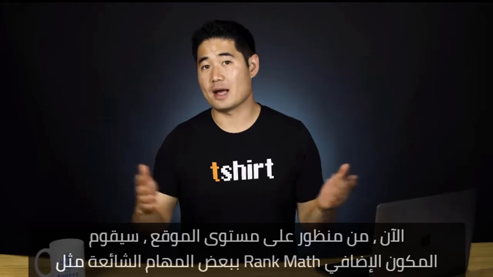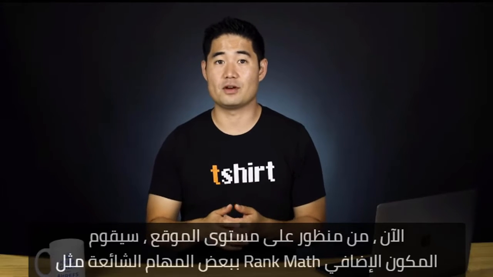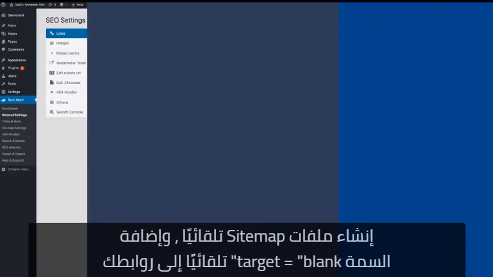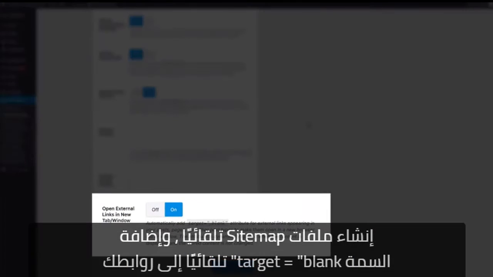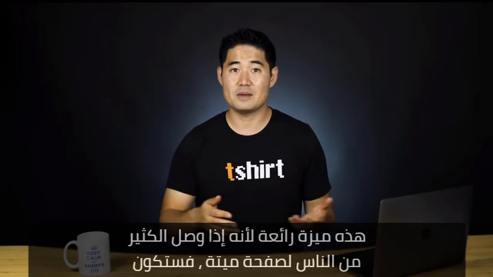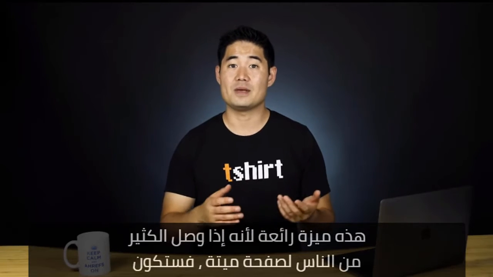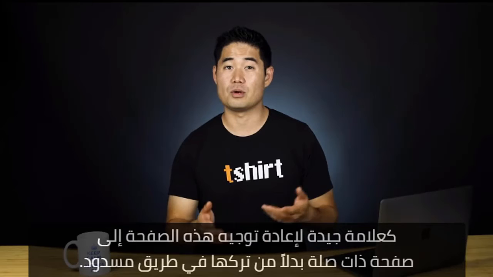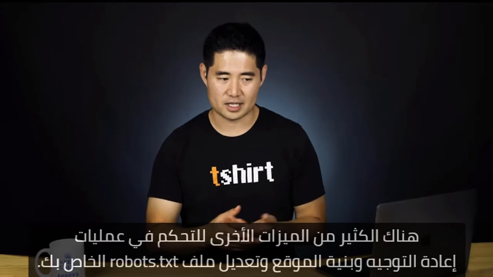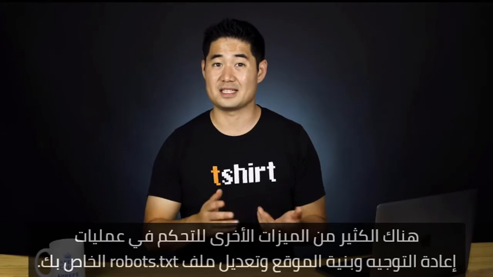Now, from a site-wide perspective, Rank Math's plugin will do a few common tasks like automatically generating sitemaps, automatically adding the target blank attribute to your links so they actually open in a new window, and they also have a feature for 404 monitoring. This is a cool feature because if a lot of people are hitting a dead page, it would be a good sign to redirect that page to a relevant one rather than leaving them at a dead end. There are a ton of other features for controlling redirects, site architecture, and editing your robots.txt file.